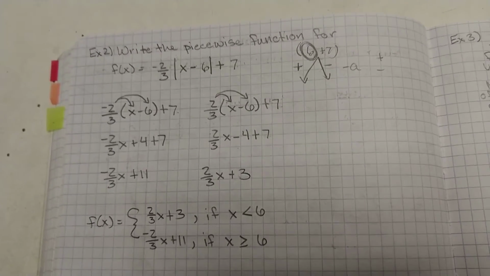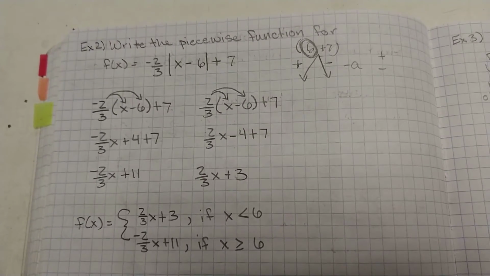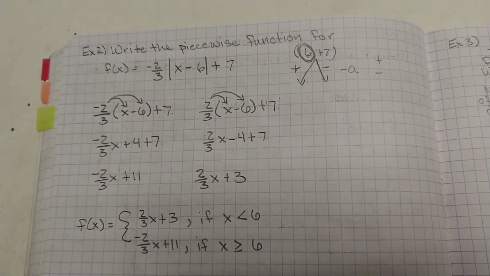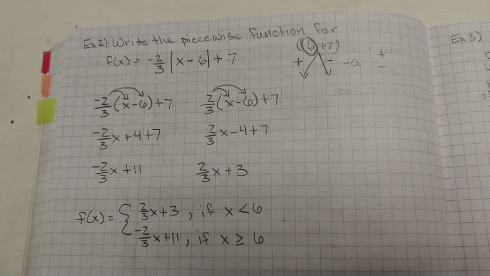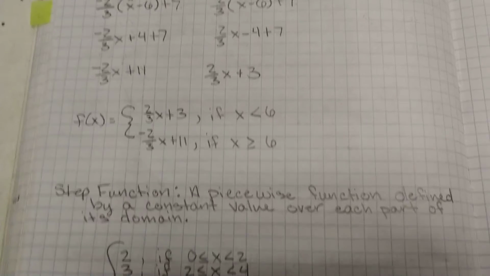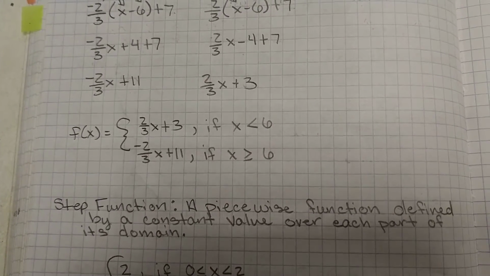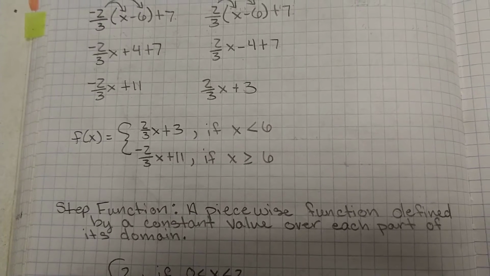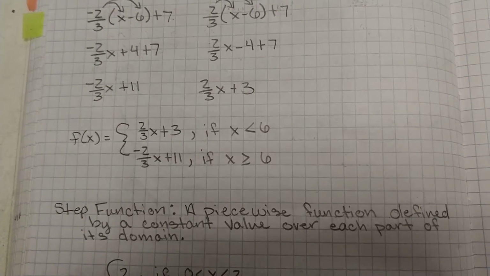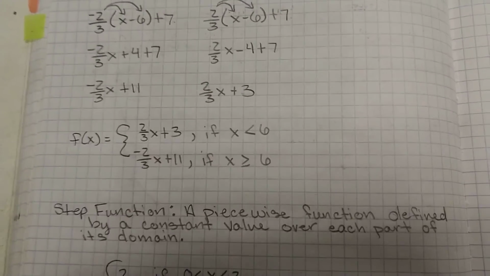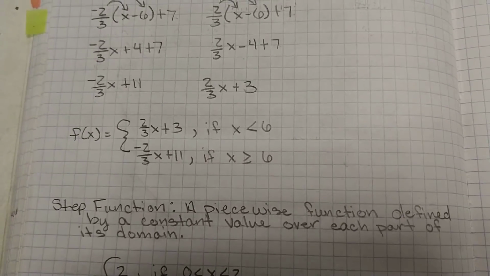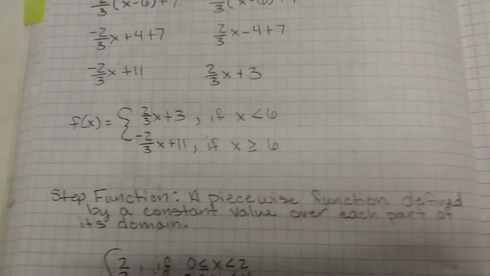So the second type of piecewise function that we're going to be talking about is something called a step function. So a step function is a piecewise function defined by constant value over each part of the domain. So that's kind of a confusing definition, but it's not that bad.